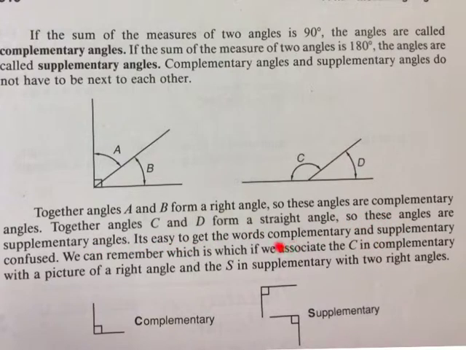So it's easy to get the words complementary and supplementary confused, or to remember which one is which. We can remember which is which if we associate the C in complementary with a picture of a right angle, and the S in supplementary with two right angles. That's just one way to do it. If you have another way that works for you, that's fine too.